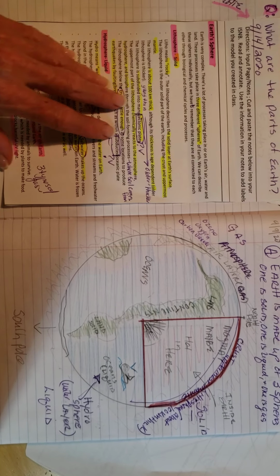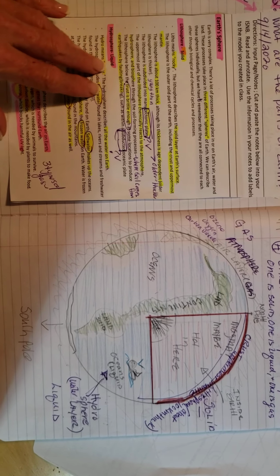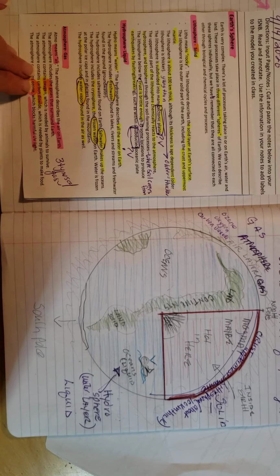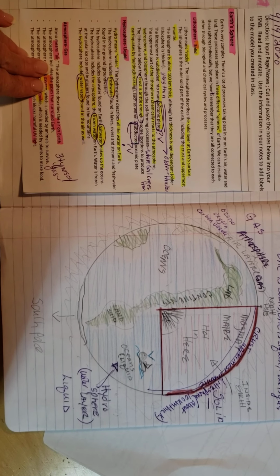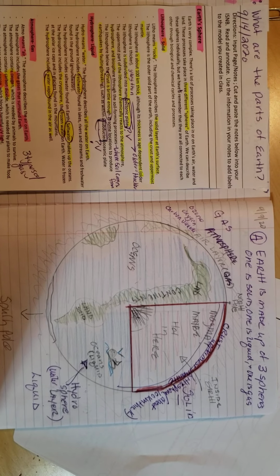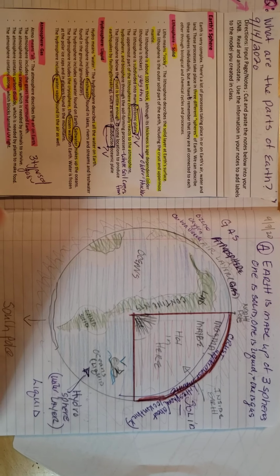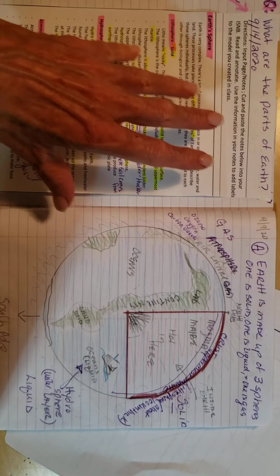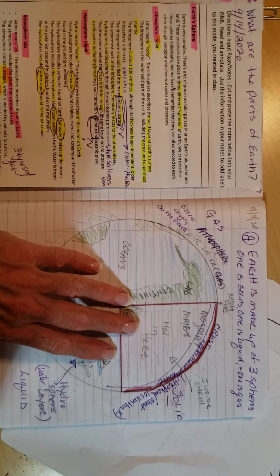So I took all this information, the solid layer, the liquid layer, the phases of matter here, guys, the gas layer, and then I asked you in the assignment to take that information and add it to the model, because now you have more and you can redefine this model.